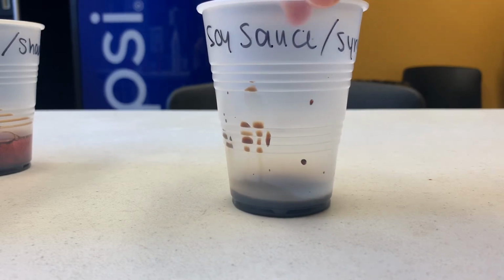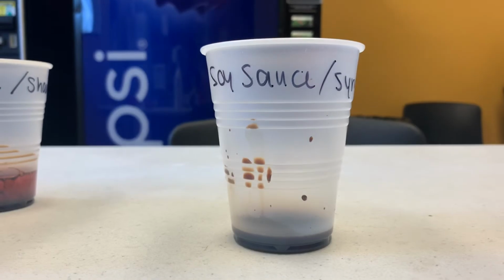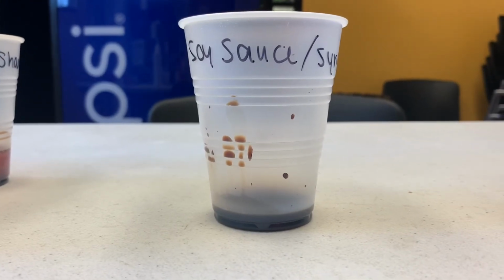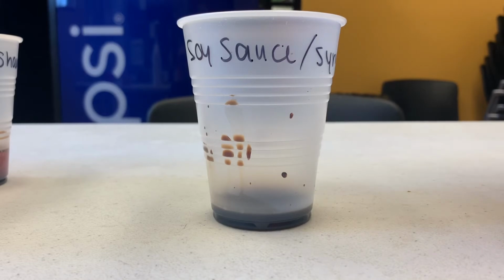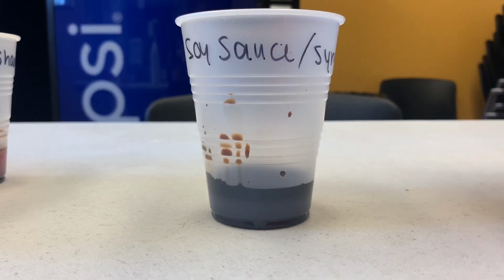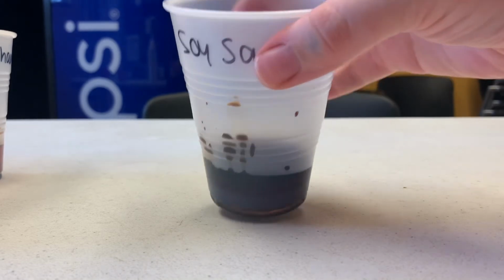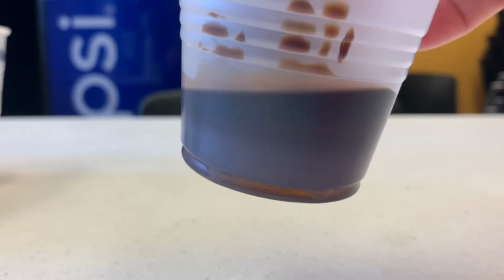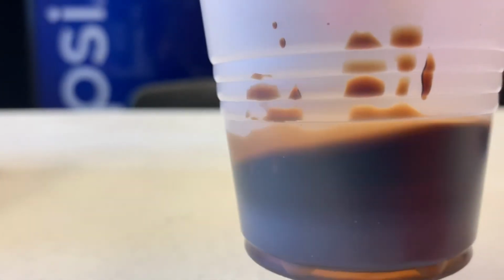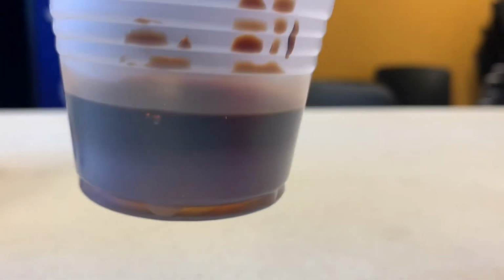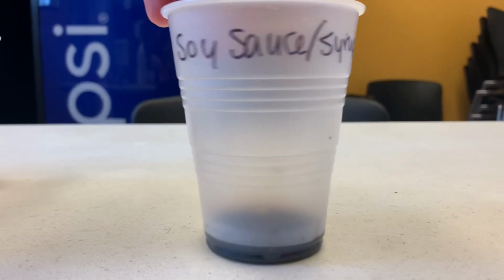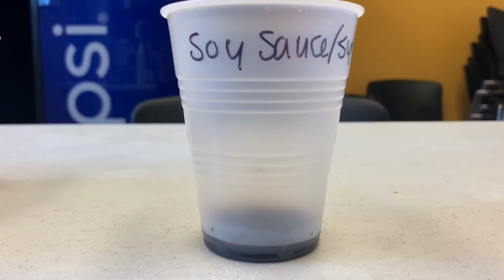In this one, I used syrup. You're supposed to use corn syrup, but we didn't have any, so I used regular brown syrup instead. And as you're about to see, both of the products are dark brown, so it was really hard to see. So I tried to put some food coloring in the syrup so we could see if there was a better visual for it, and it was still kind of hard to see.